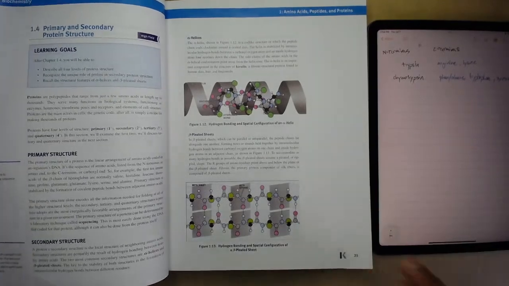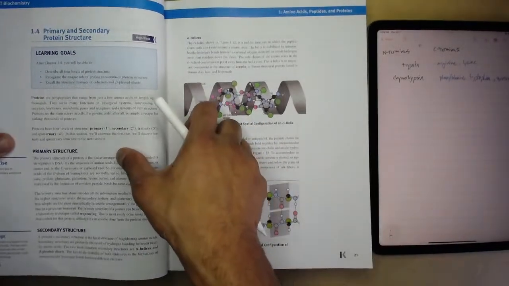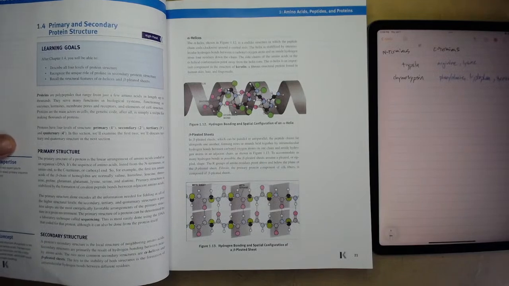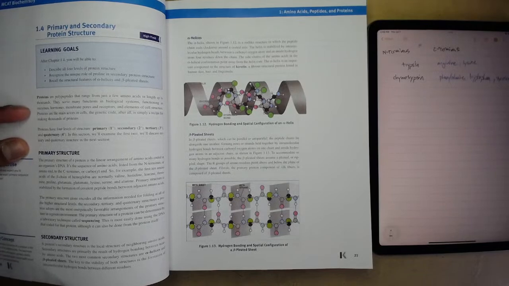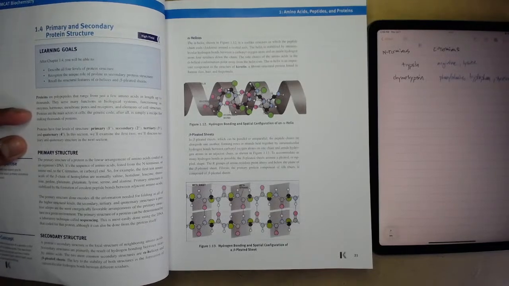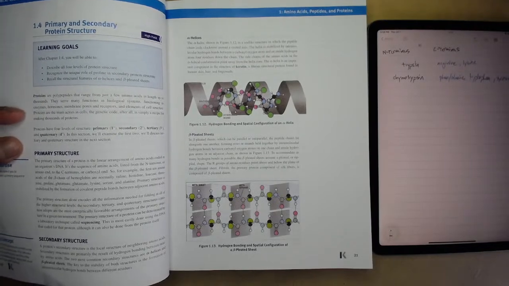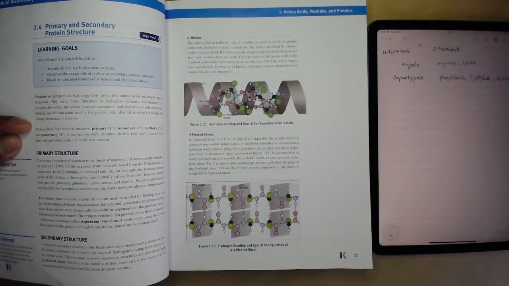1.4, primary structure and secondary protein structure. Proteins are polypeptides that range from just a few amino acids in length up to thousands. They serve many functions in biological systems, functioning as enzymes, hormones, membrane pores, and receptors, and elements of cell structure. Proteins are the main actors in cells. The genetic code, after all, is simply a recipe for making thousands of proteins.